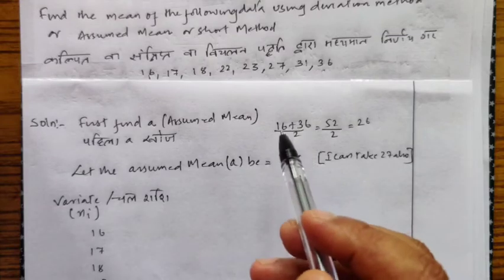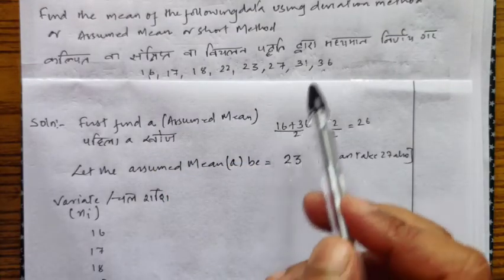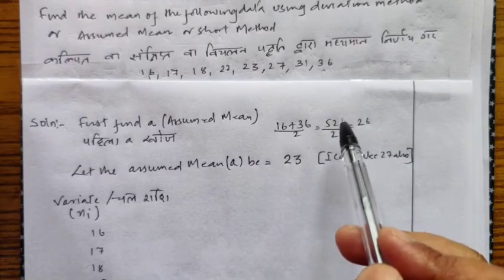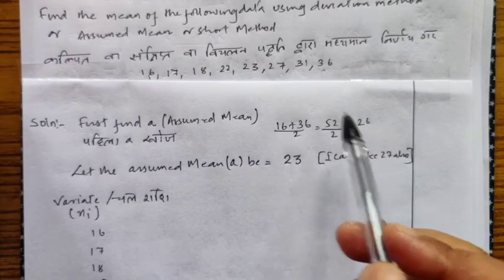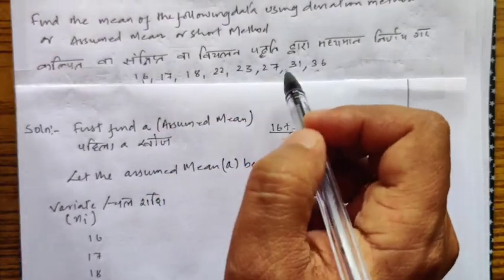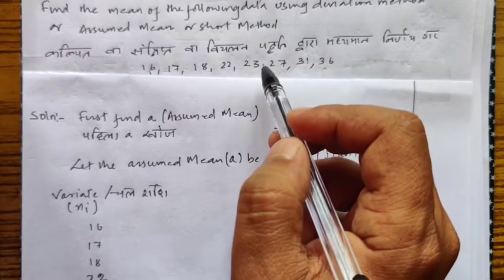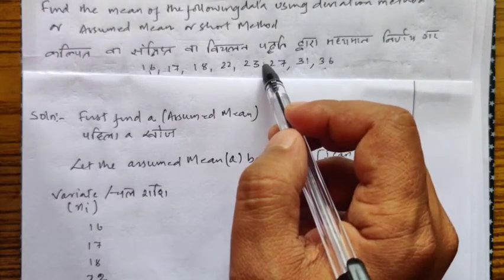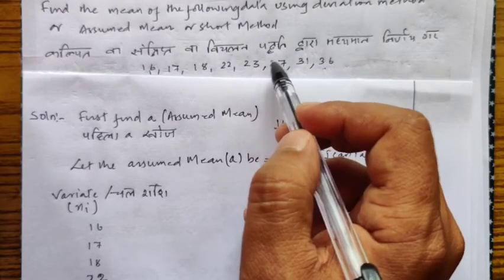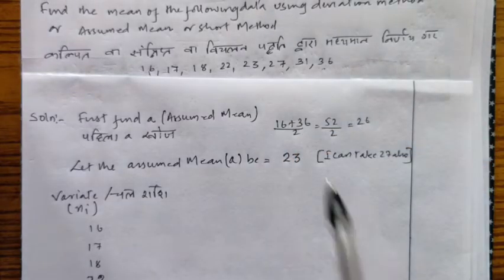Okay, to find a, take the lowest value. What's the lowest value? 16. Take the highest value. What is the highest value? 36. 16 plus 36 by 2, which means 52 by 2, which is 26. Now can you see 26 out here? No. But where will 26 find a place? If I have to give a place to 26, then 26 will find a place somewhere out here. Can you see 26? So as a result, you can take here a as 23 or you can take here a as 27.